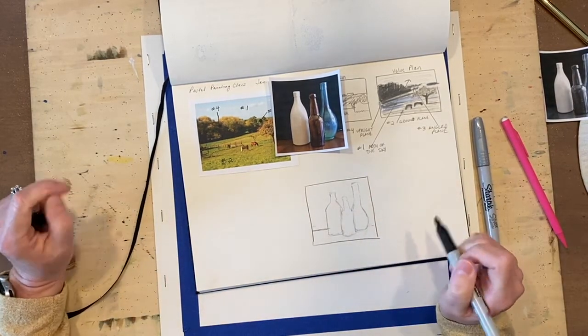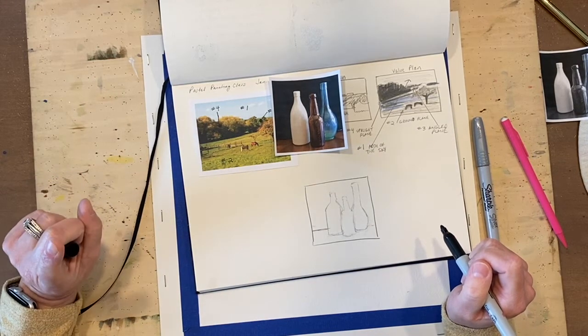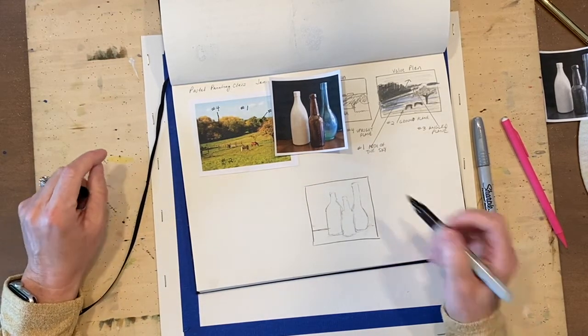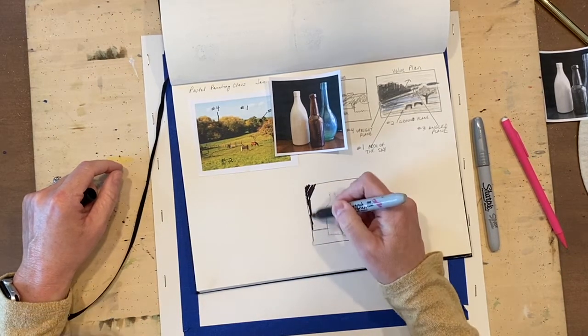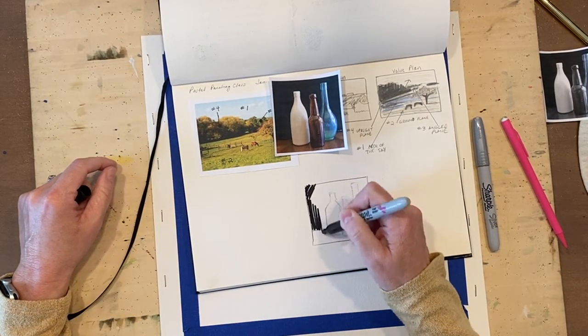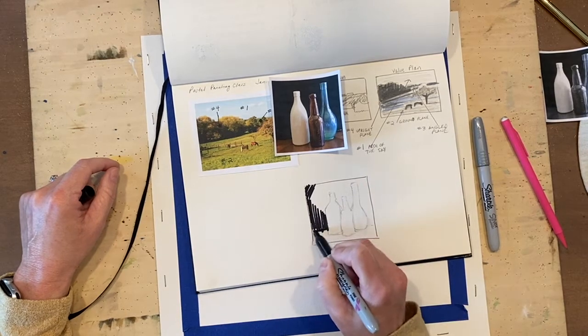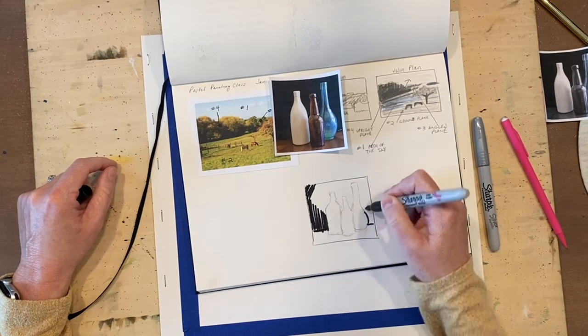If I had to pick 3 values here, for sure the background would be black. This might take me a while. Probably should have done that first here.